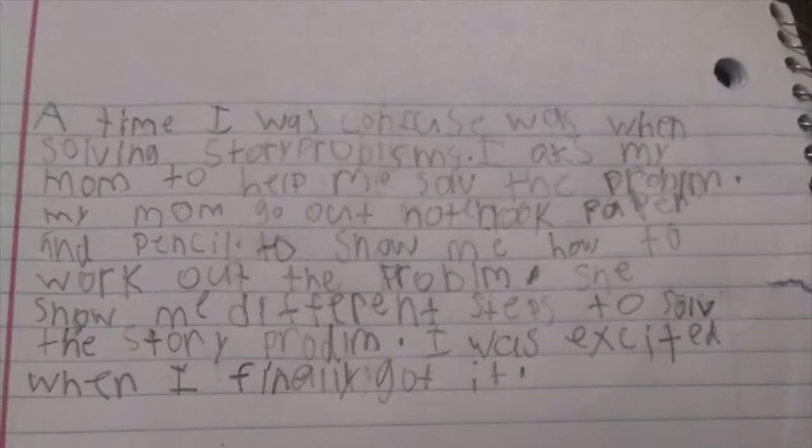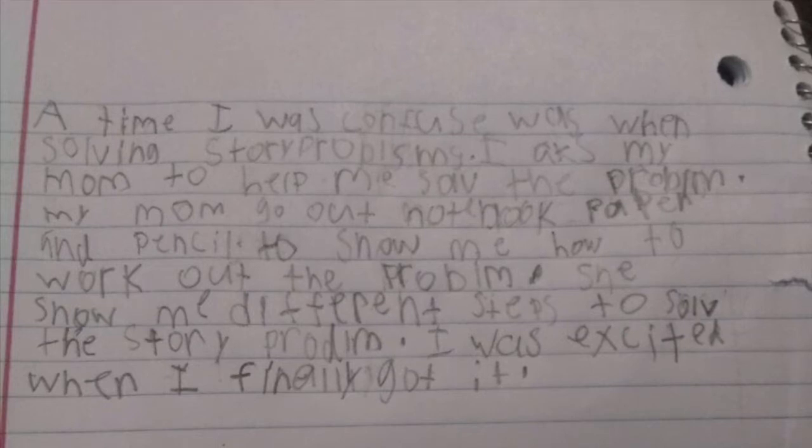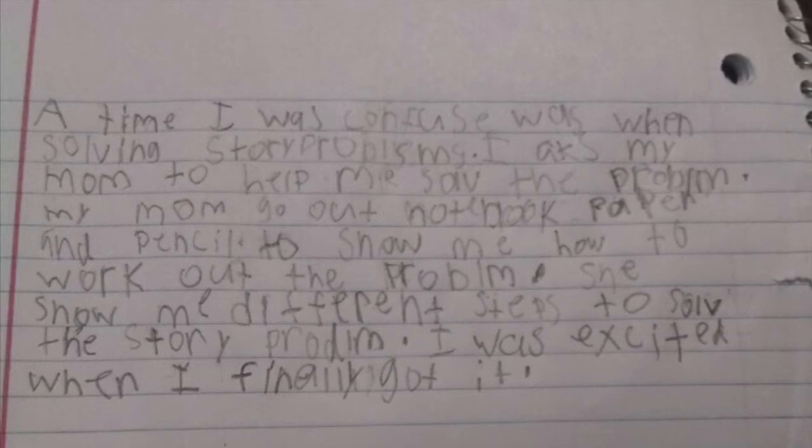So guys, I have another writing sample from one of our first grade scholars from last week, and let's take a look at how they told us about the events that took place in their story. Okay, so this scholar wrote, a time I was confused was when solving story problems. Okay, so next they wrote, I asked my mom. So guys, we want to make sure that we're writing the word ask, so pay attention to spelling, so it's A-S-K. I ask my mom to help me solve the problem.